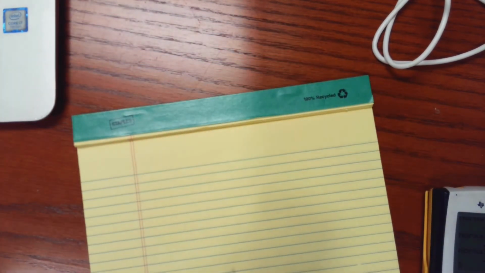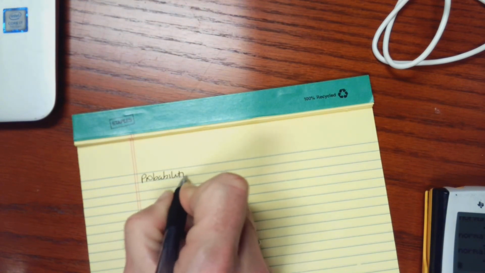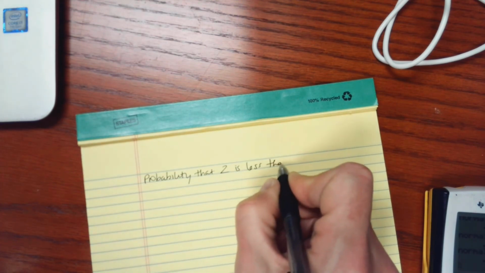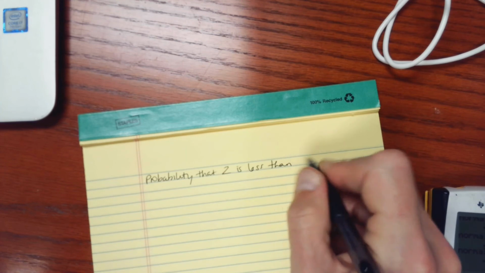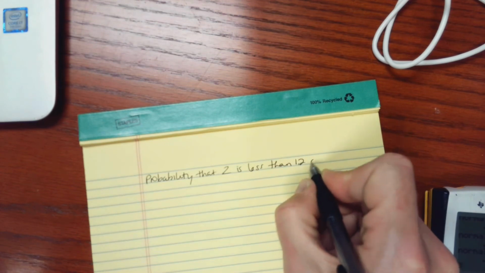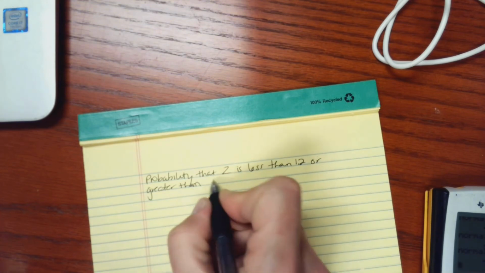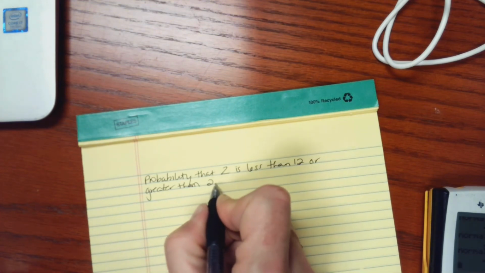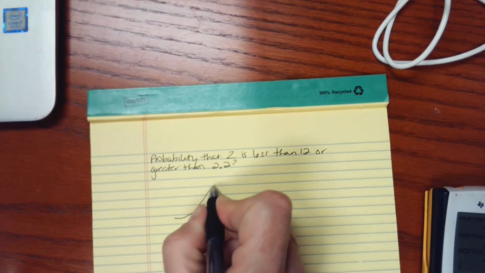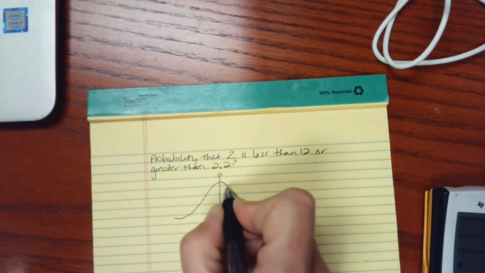And another possibility, I could say, what is the probability that z is less than 1.2 or greater than 2.2. So here's 0, 1, 2, and 3.